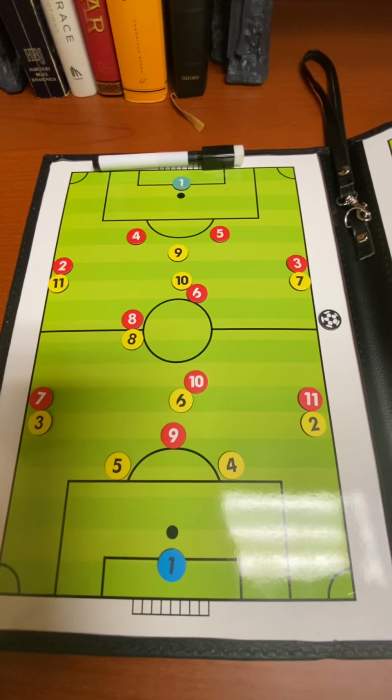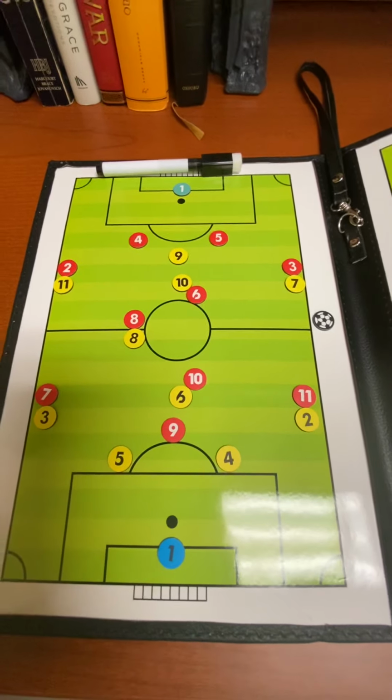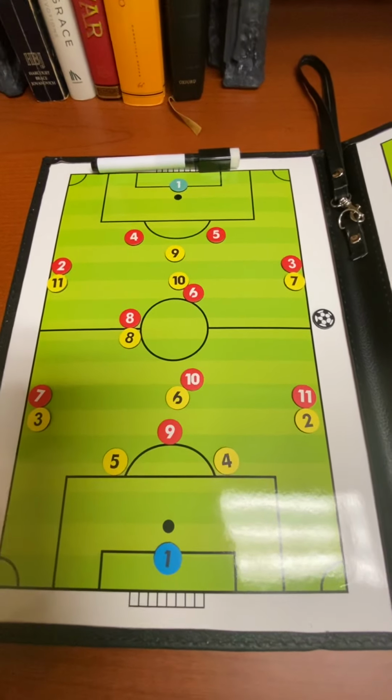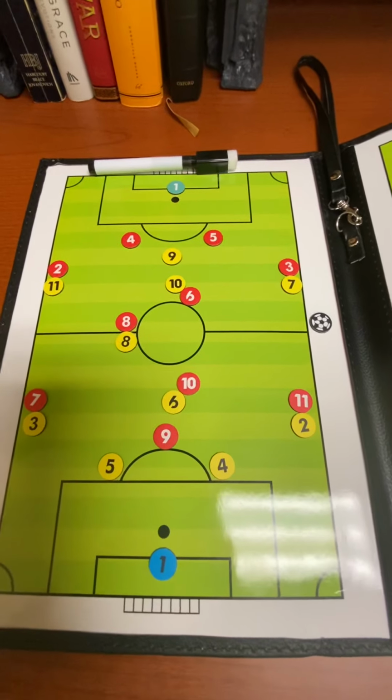First, I did a video about formations and shape and just some different ways teams might set up, and understanding that shapes change during the game.